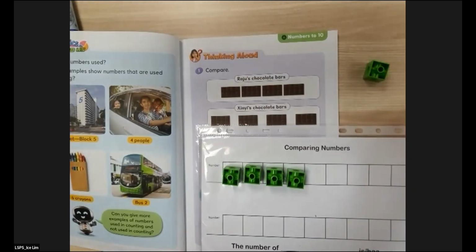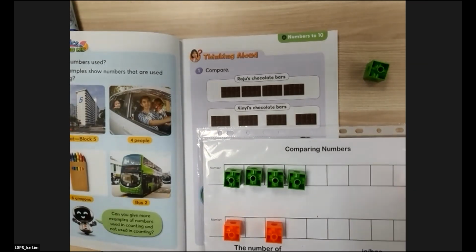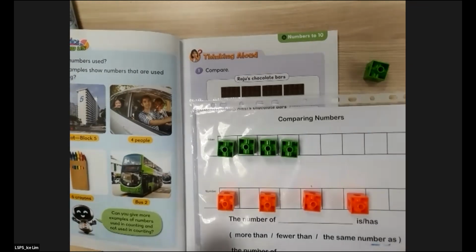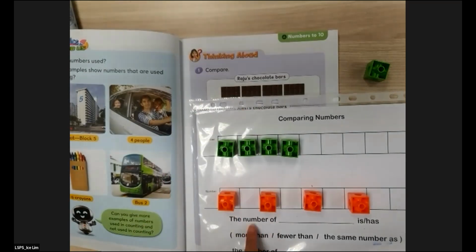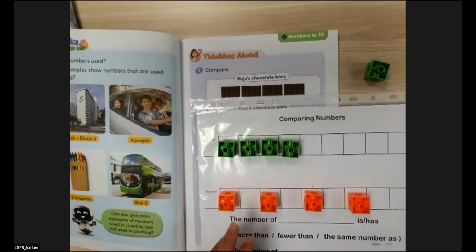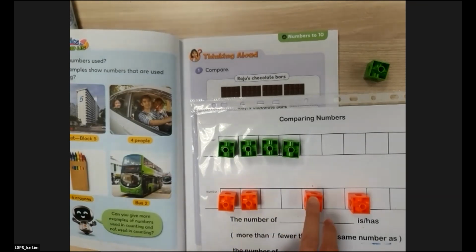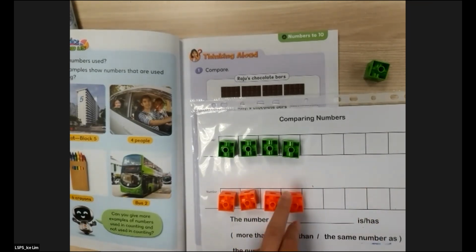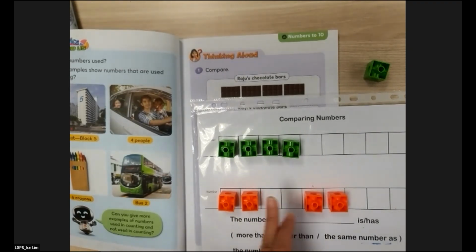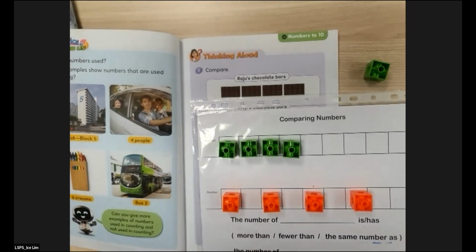So you can have 4 for Raju and then 4 representing Singh, and you can understand whether this is a valid comparison. You can elicit responses about making sure they have the start point at the same place, the spaces, for meaningful comparison.